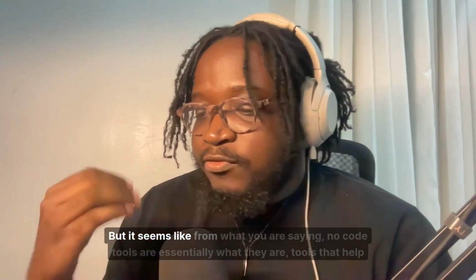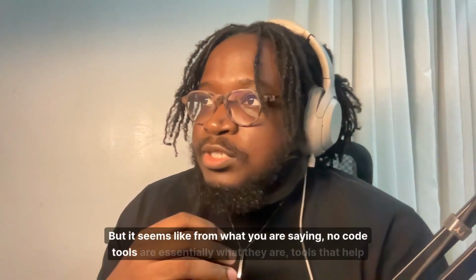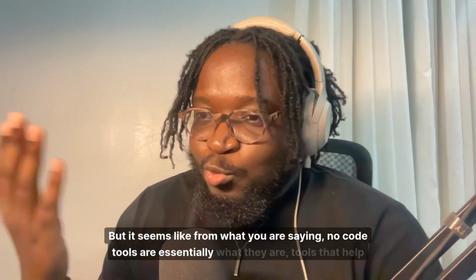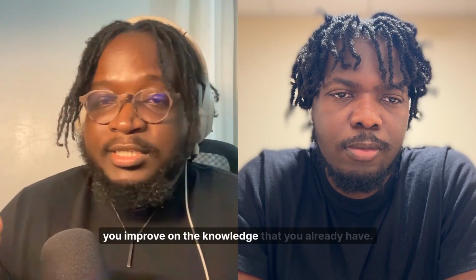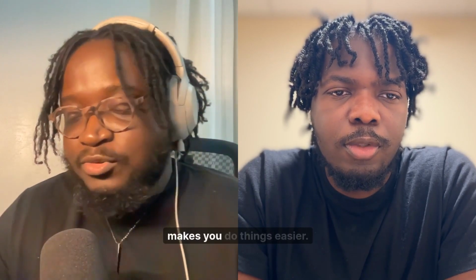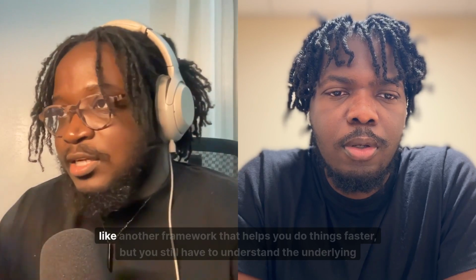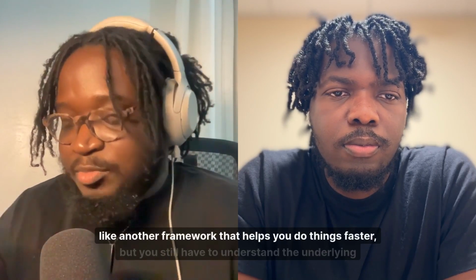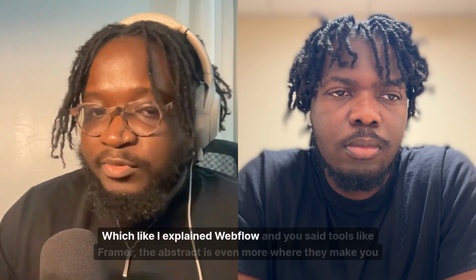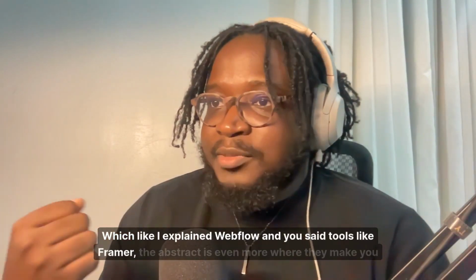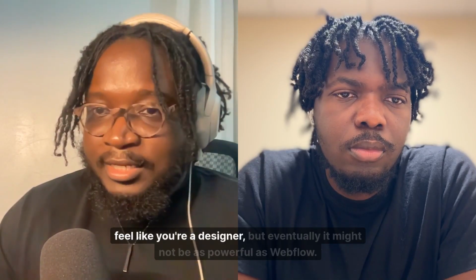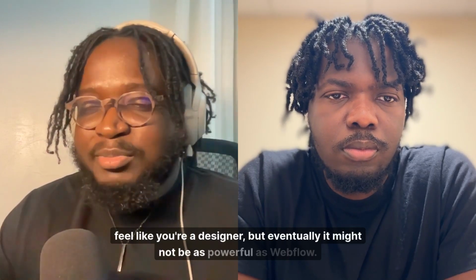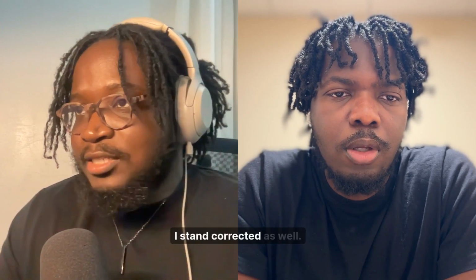from what you are saying, no-code tools are essentially tools that help you improve on the knowledge that you already have. It makes you do things easier, like another framework that helps you do things faster, but you still have to understand the underlying principles of it, like you explained with Webflow. And you said tools like Framer abstract it even more, where they make you feel like you're a designer, but eventually it might not be as powerful as Webflow. I stand corrected as well.